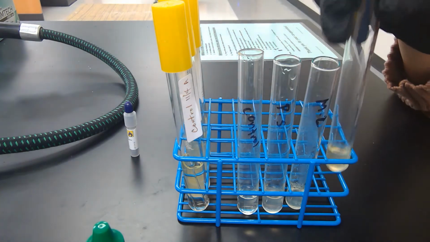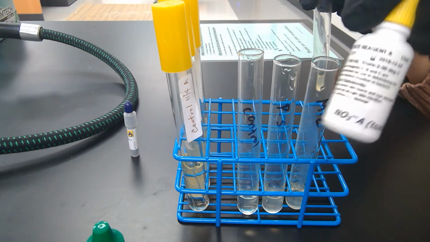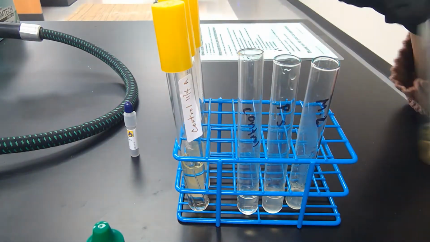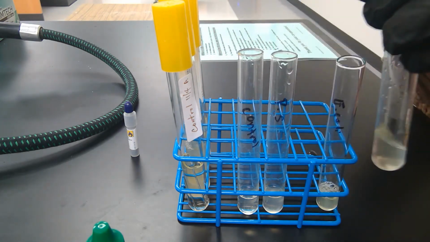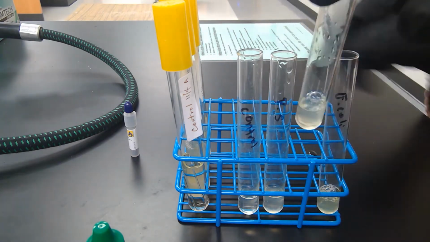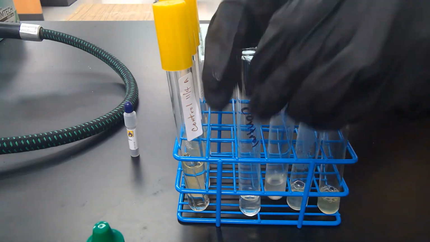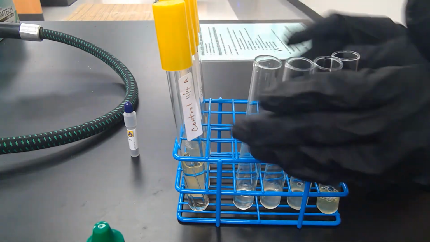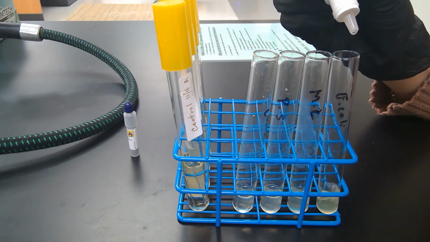Once you add your reagent A, you're always going to want to wear gloves when you handle these reagents because this is a pretty strong acid. You don't want to get it on your arms or fingers. So you mix these a little bit. Okay, so then we will add our reagent B, 5 drops of reagent B.